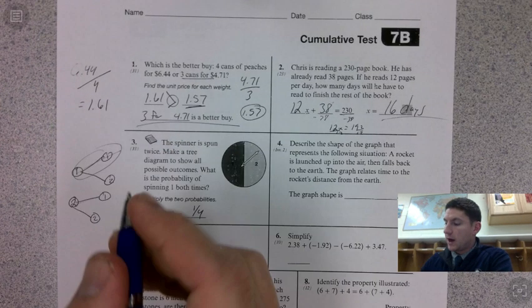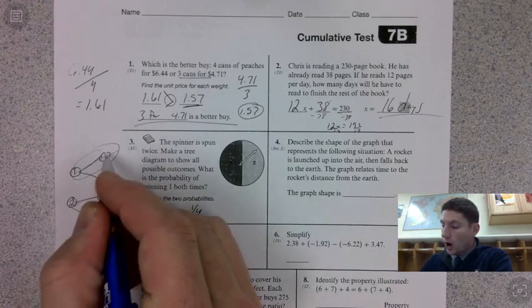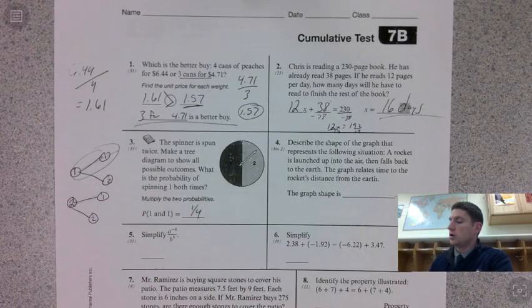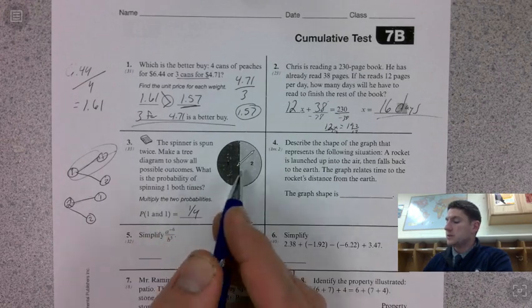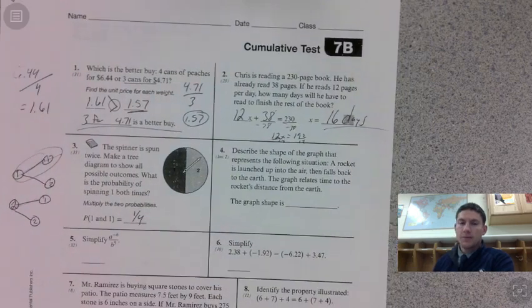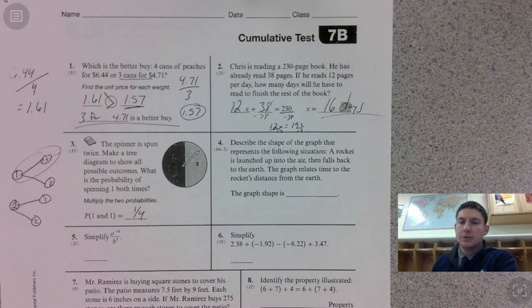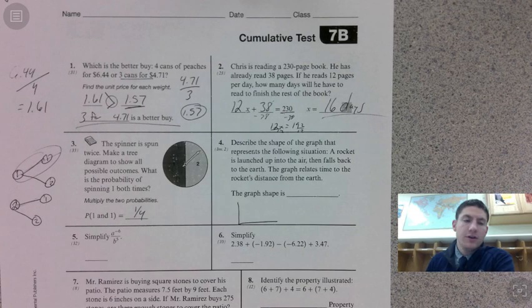Outcomes. So the options of getting 1 out of 1 is 1 out of 1, 2, 3 different pathways, because this is one pathway, this is one pathway, this is one pathway, and this is one pathway. So 1 out of the 4 total is the number of probabilities that you have for spinning 1 both times.